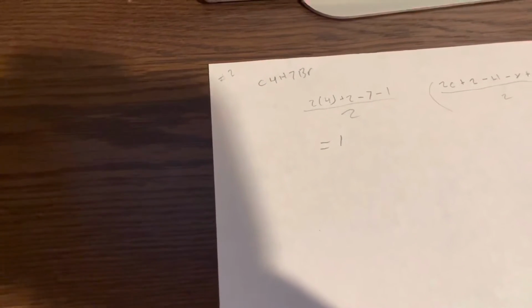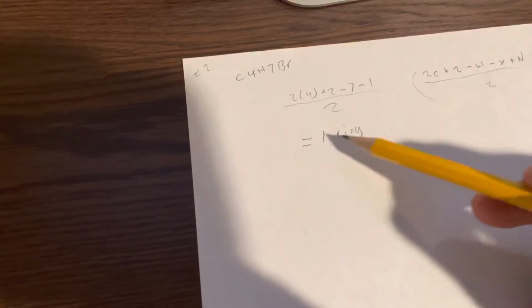So what does this mean? This means 2 things. It means that there's one ring or one multiple bond. Since in class we were taught that multiple bonds are not a matter of us right now, we're only going to focus on the ring part. So this equals one ring in the whole compound. Alright, so let's start drawing. Now that we figured this out, we know that there's going to be one ring when we start drawing.